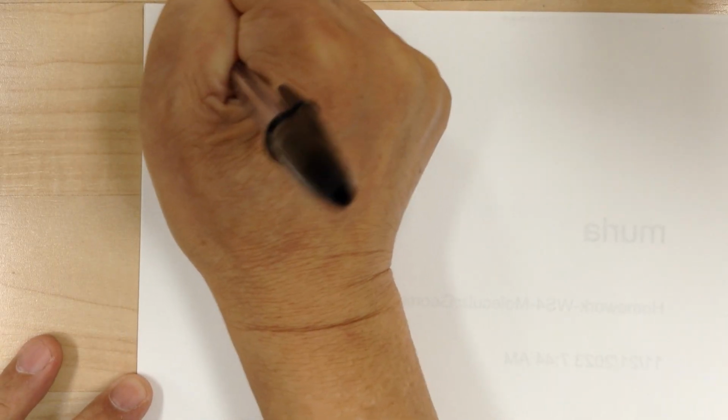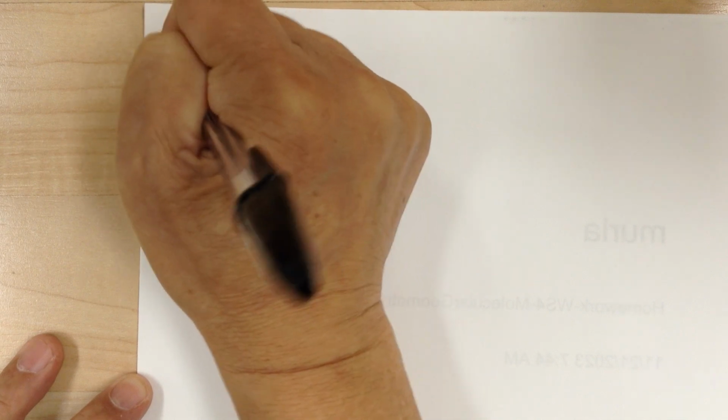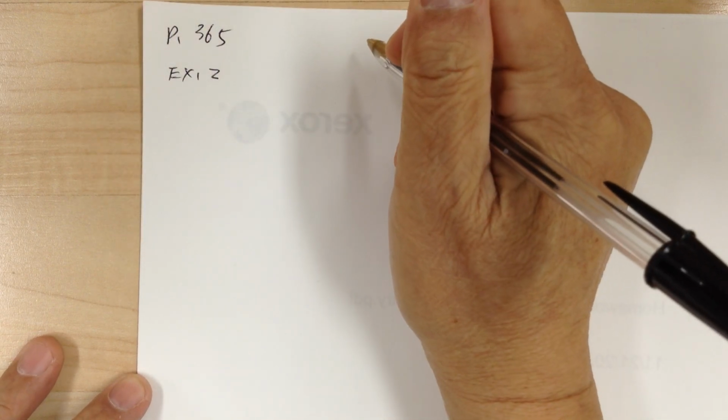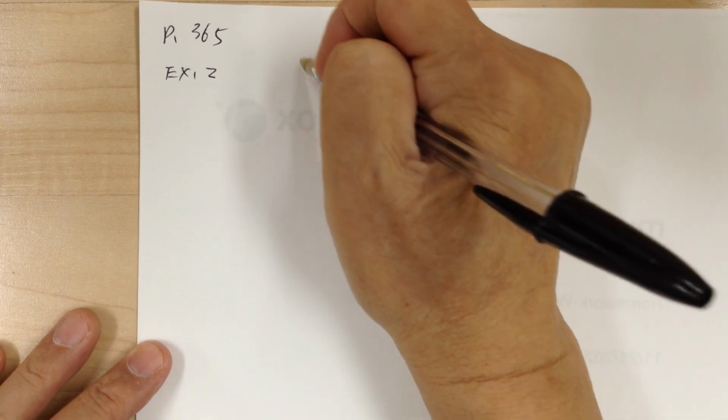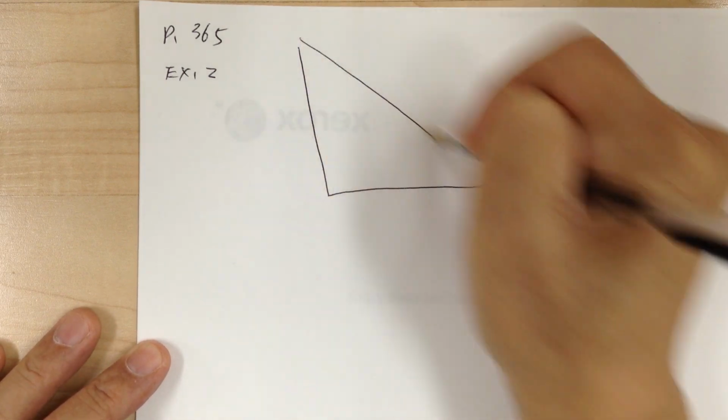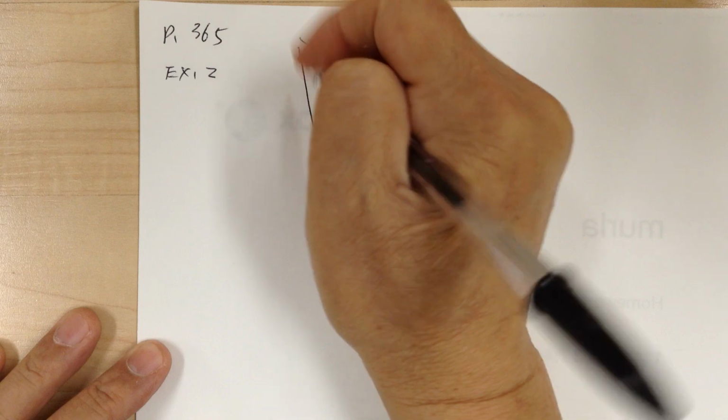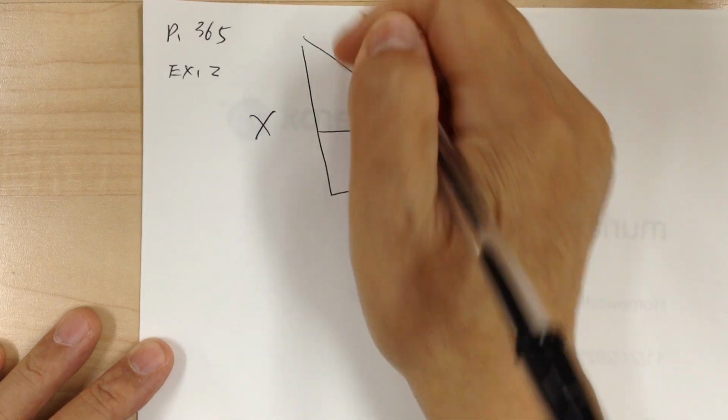Okay, let's go to example 2. So this is x.